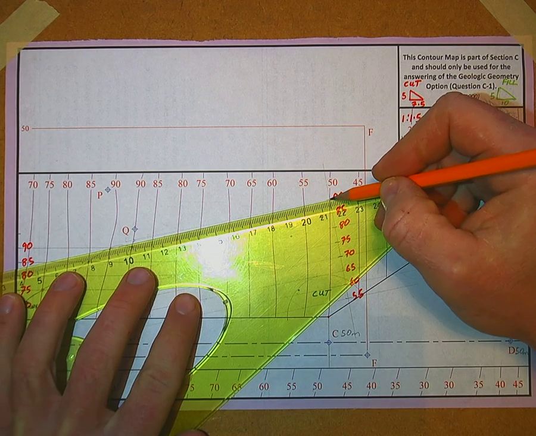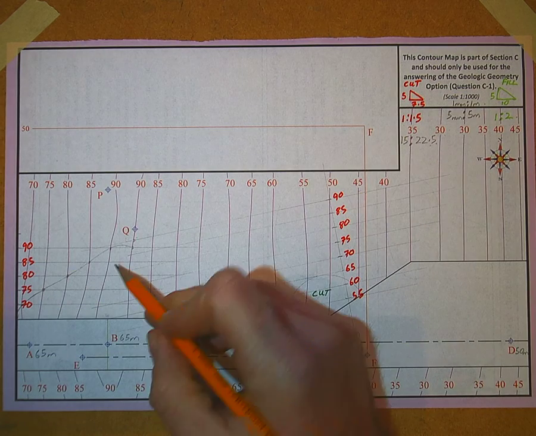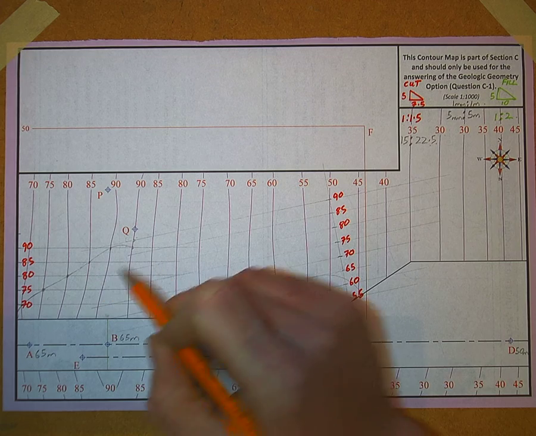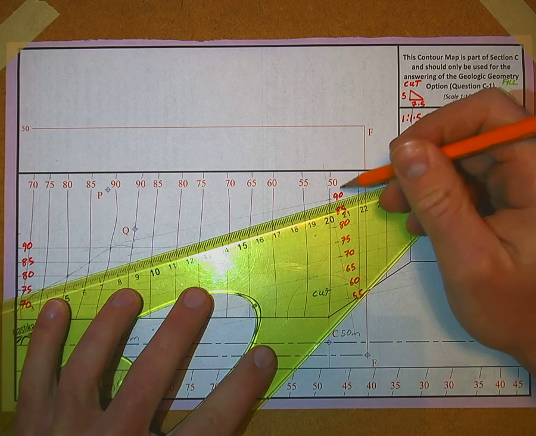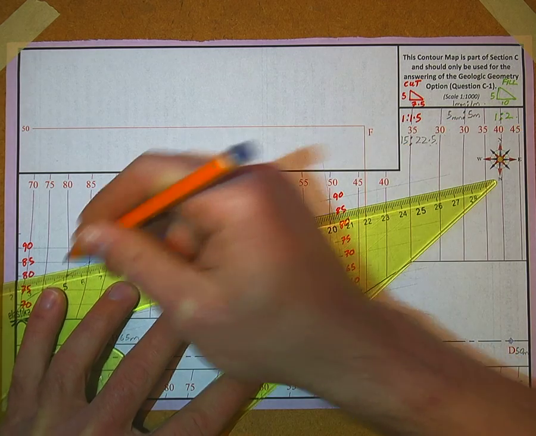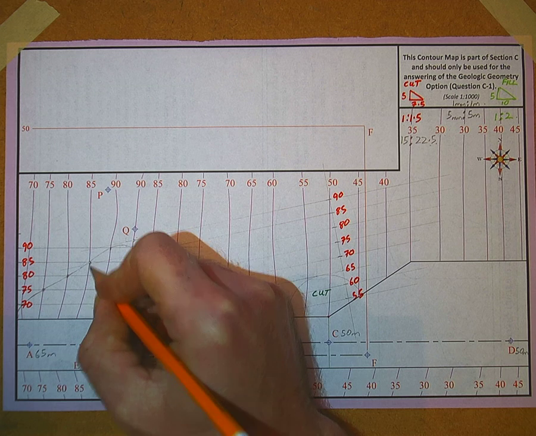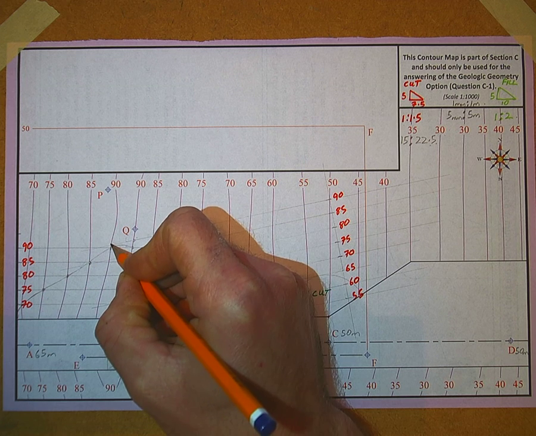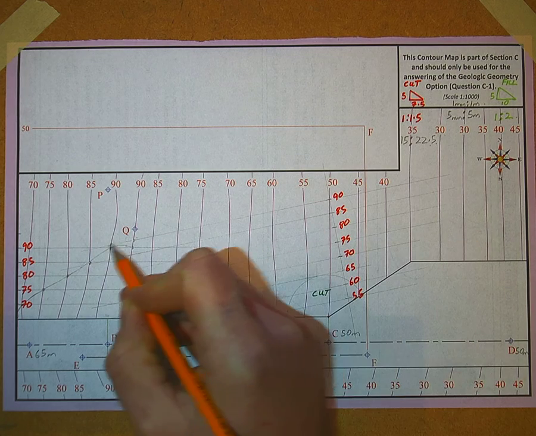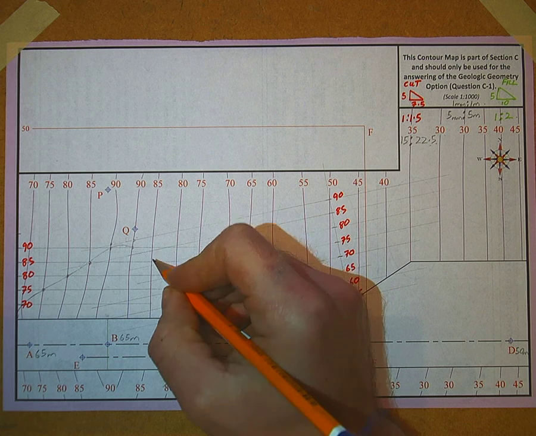That will be our 90 line as it goes the whole way over to here, and we will obviously have our 85 line there as well. We just extend them on a little bit, and you'll find your 85 line will intersect there, and we'll have our 90 line there. So this one will come down here and go across to there. So we just work on from that.